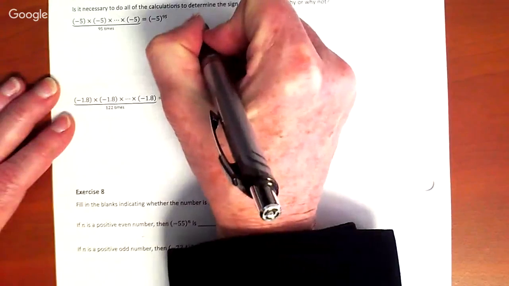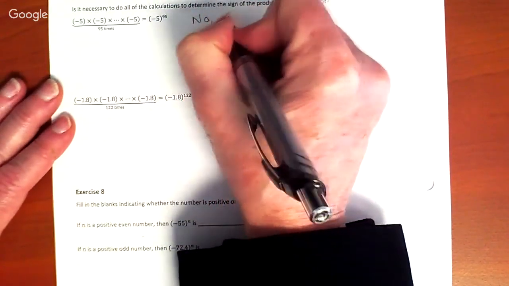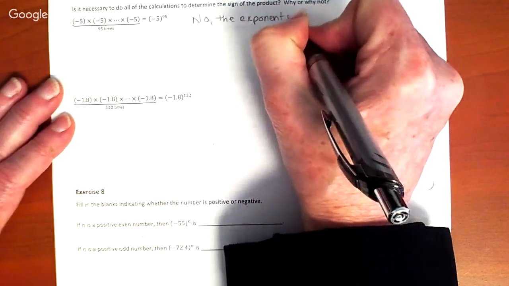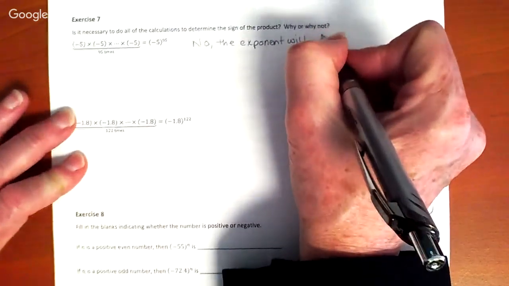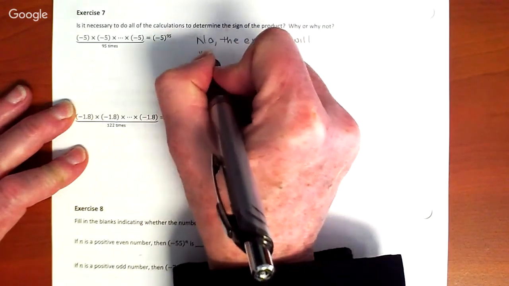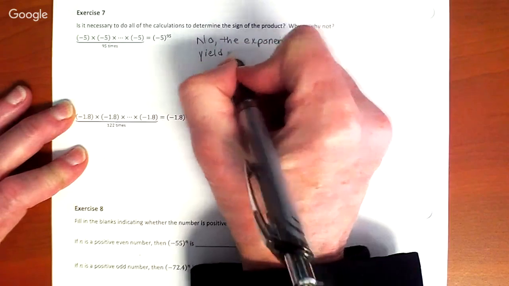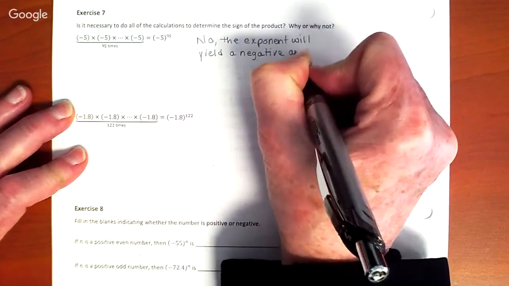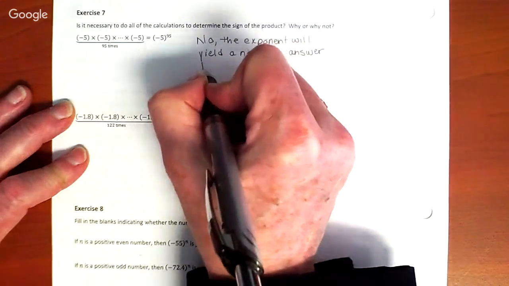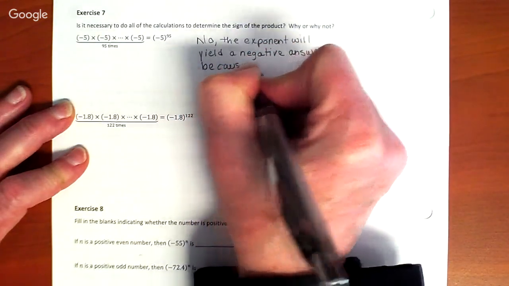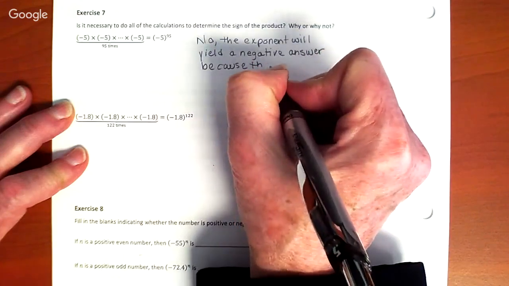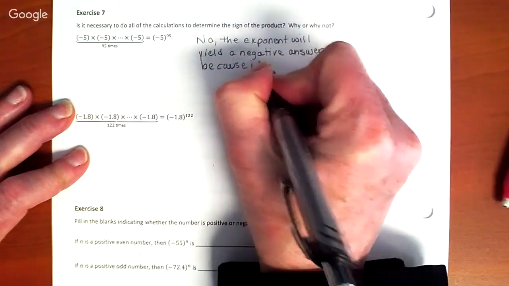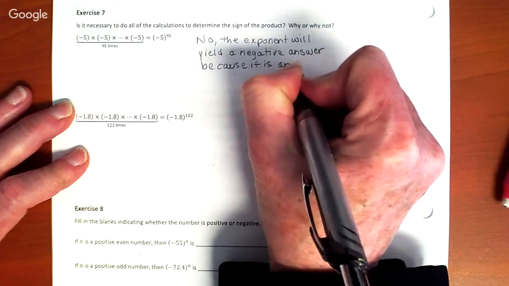Here the answer is no. The exponent will yield a negative answer because it is an odd number.